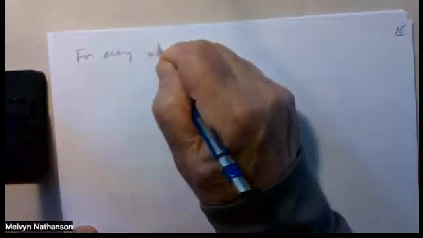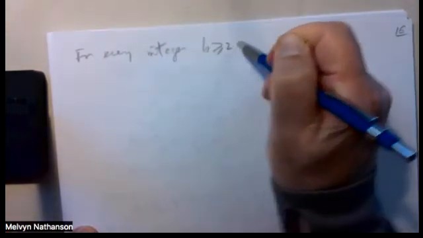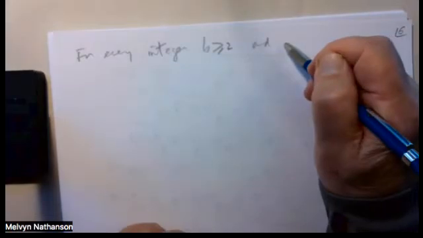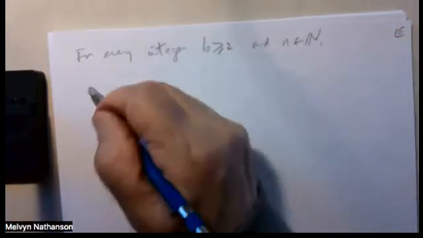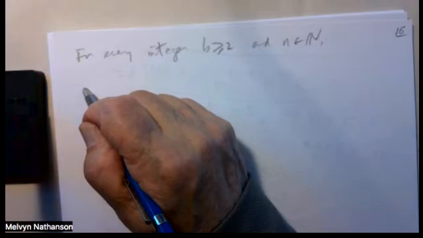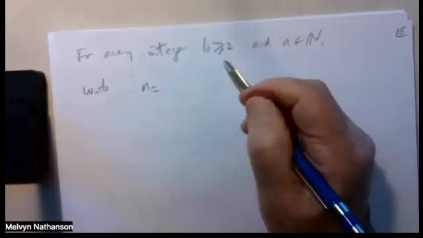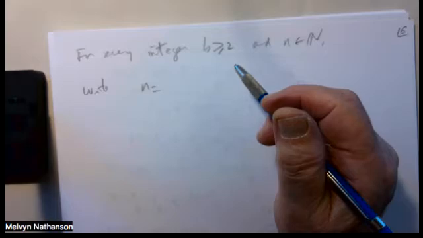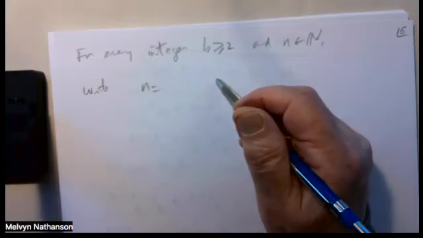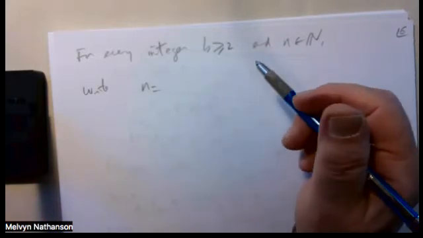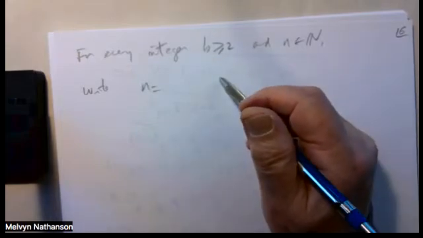For every integer b greater than or equal to 2, and every positive integer n, you can write n as a sum of powers of b with coefficients between 0 and b minus 1.